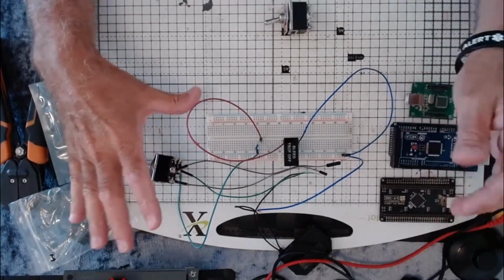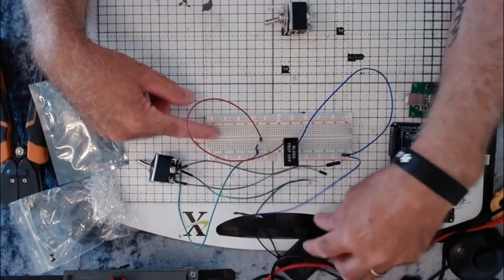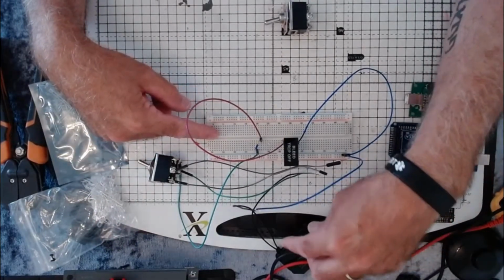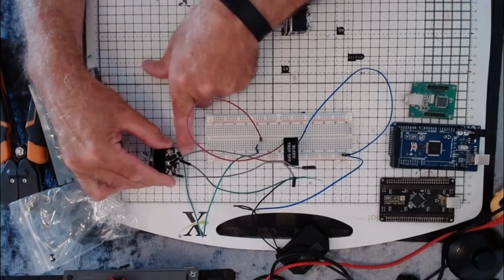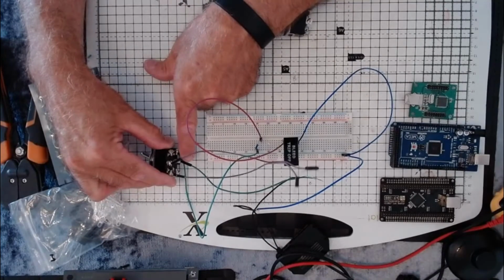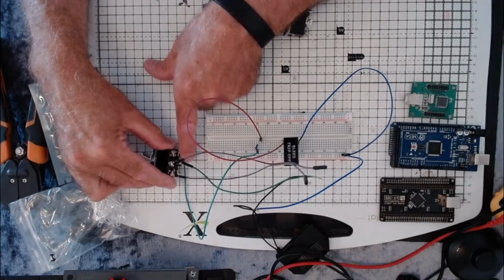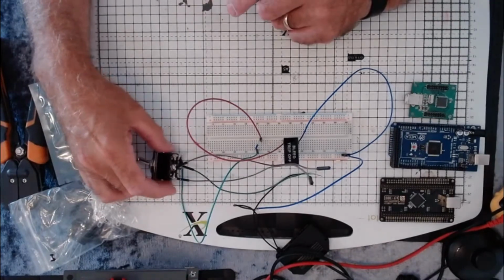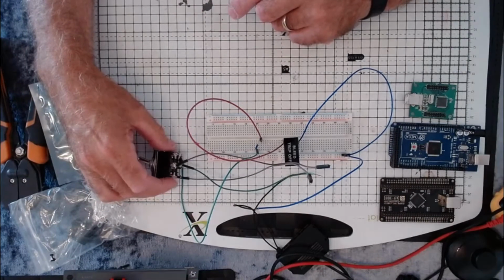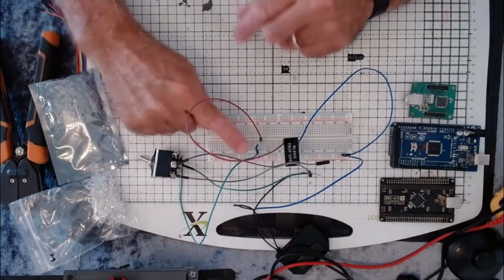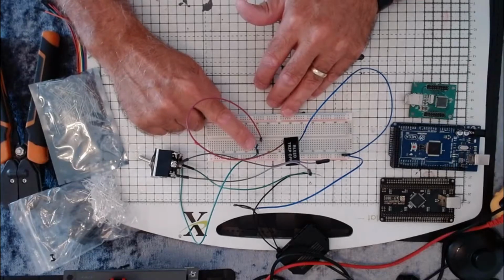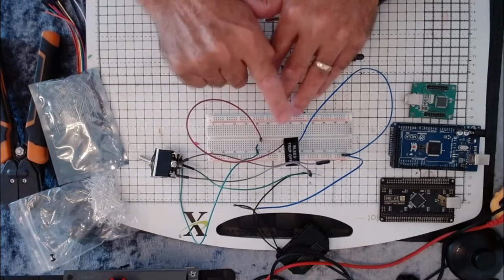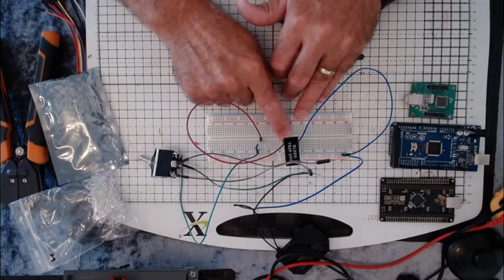So let's just run through my little test rig here. Got a 12 volt supply. The positive of that 12 volt goes to terminal 2 on my double throw, double pole switch. Then it comes out of terminal 1 here, goes through the resistor. This is a 1 kilo ohm resistor. Comes out the other side of that resistor to the anode of my LEDs.